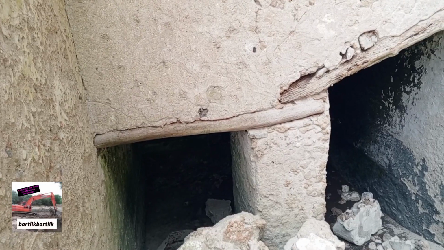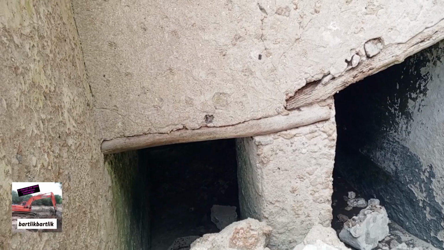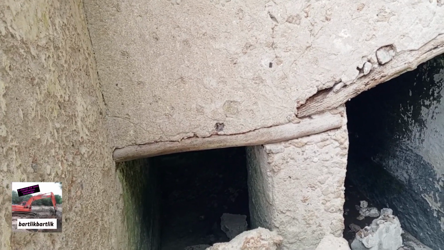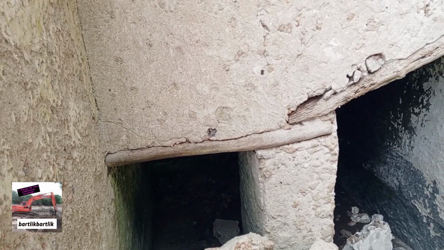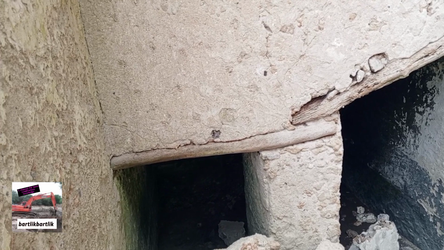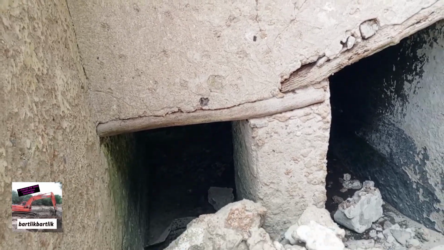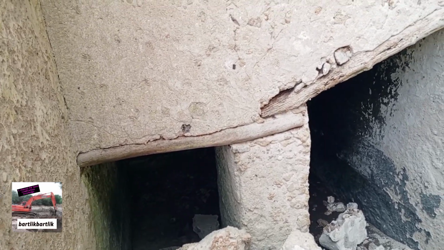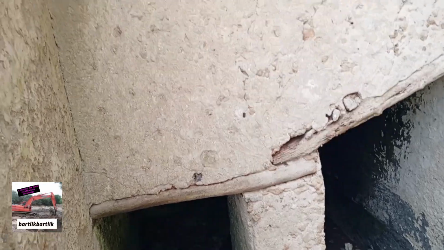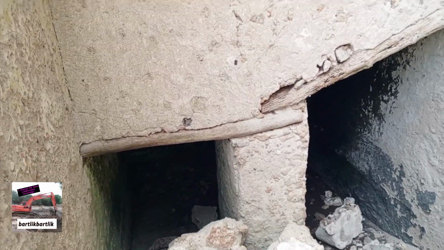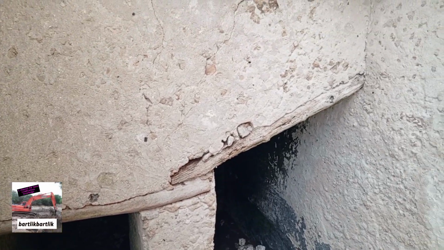And for this loading to be carried by this timber, what could have been the type of this timber? Is it hardwood? Of course I rule out softwood, because for softwood, withstanding such a load is not easy.